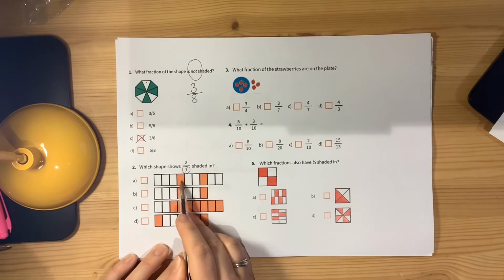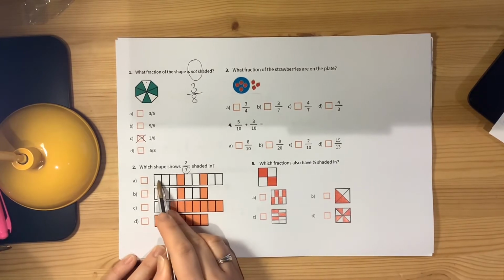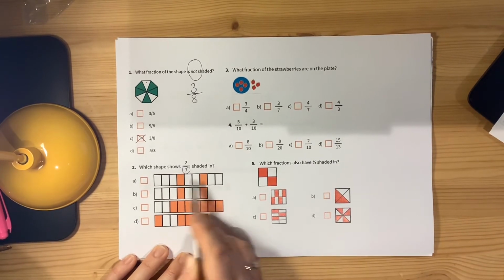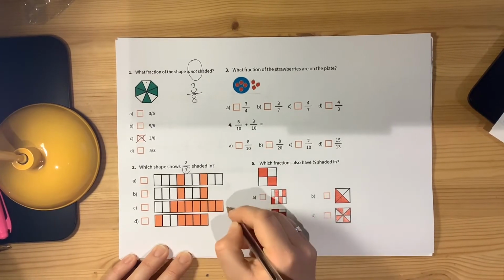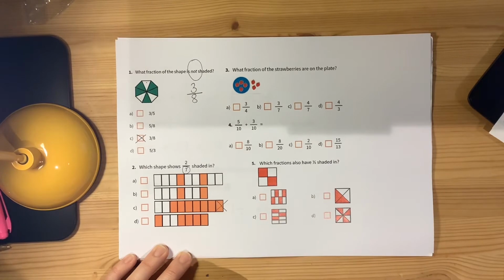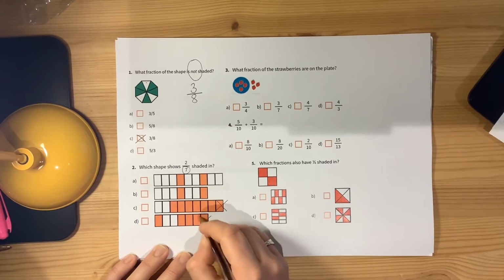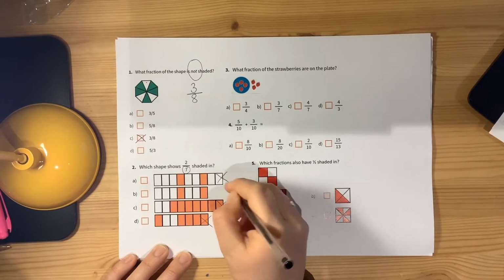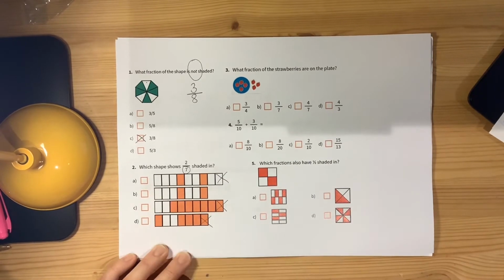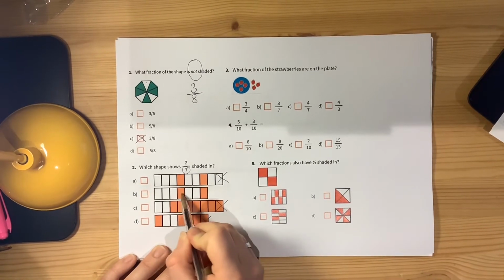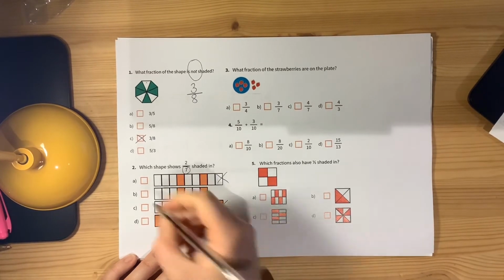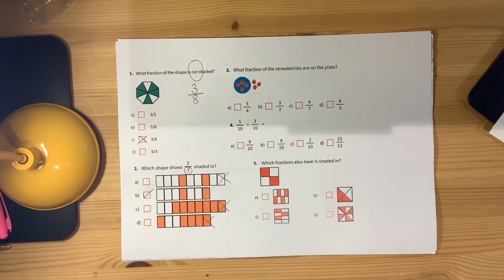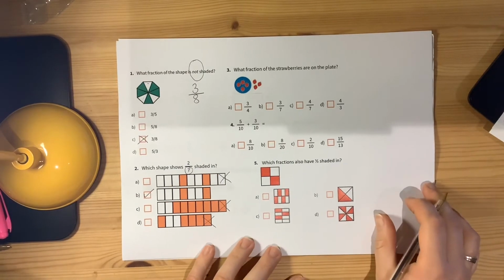Well, here we've got 2 parts shaded in. We've got 1, 2, 3, 4, 5, 6, 7, 8. Oh, we've got too many pieces, so it can't be that one. It's not this one, because that's got more than 2 pieces shaded in, and so has this, more than 2 pieces. We know it's not this one because we just checked it, so let's check B. We've got 1, 2, 3, 4, 5, 6, 7 parts in total, and we have 2 parts shaded. So that is the one that shows 2/7 shaded in.